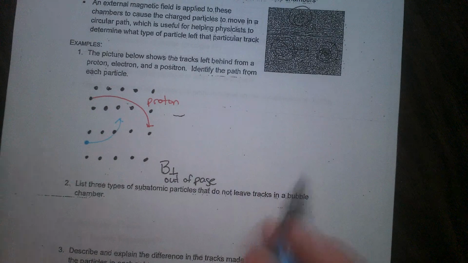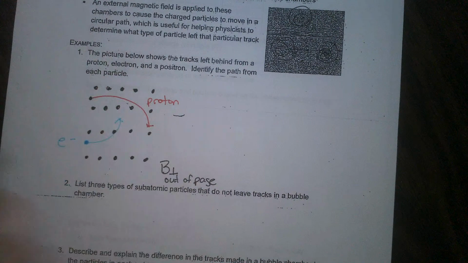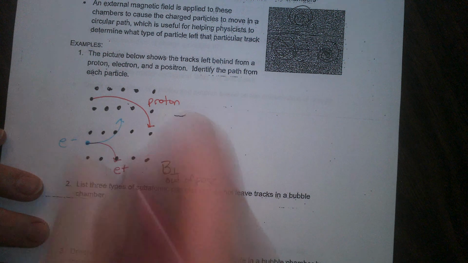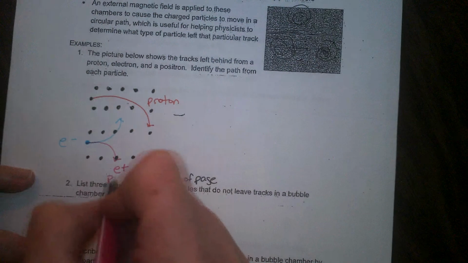Okay? So this is an electron. What would a positron do? We need to remember what a positron is. It's a positive electron. So it's going to behave like a proton. Okay? So that's a positron.